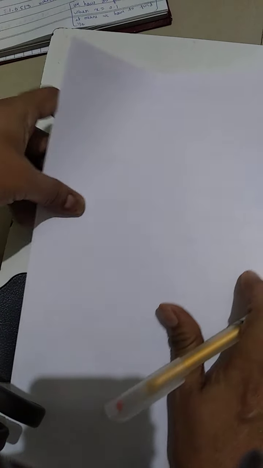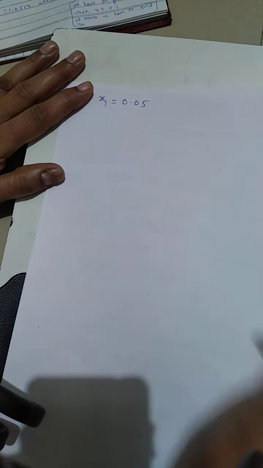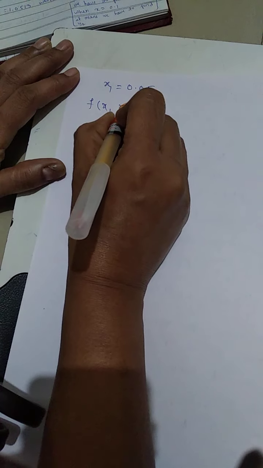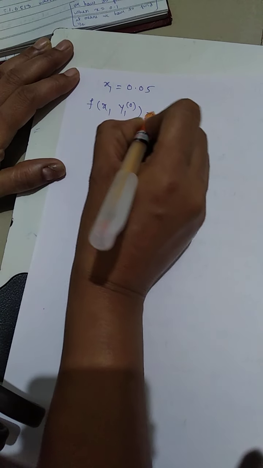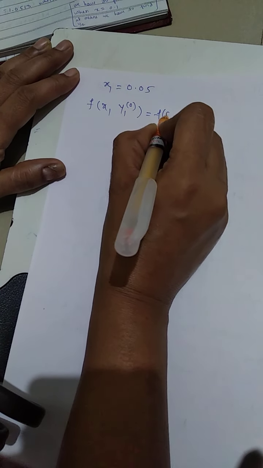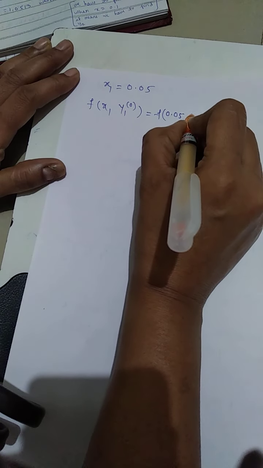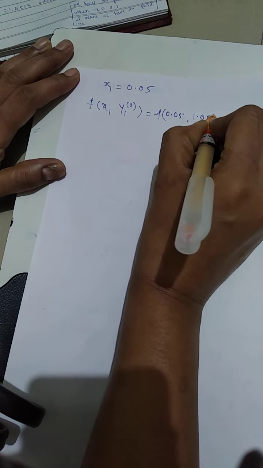Then take x1 is equal to 0.05. Then f of x1, y1 of 0 is equal to f of x1 is 0.05 and y1 of 0 is equal to 1.05.